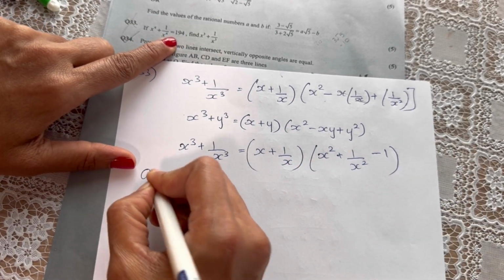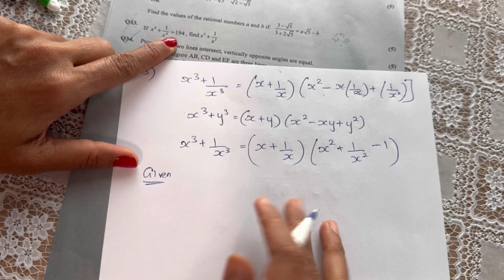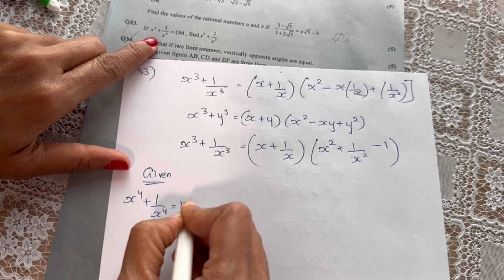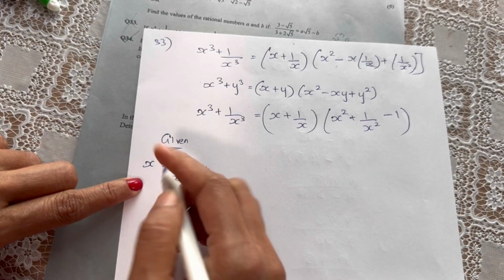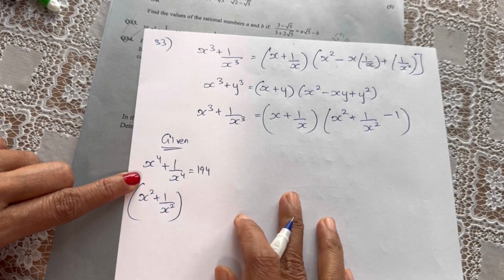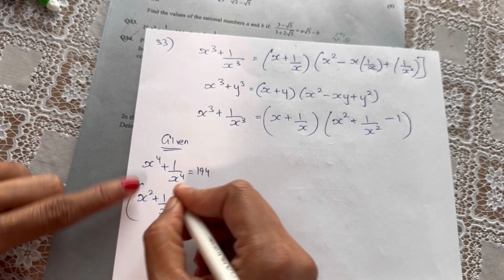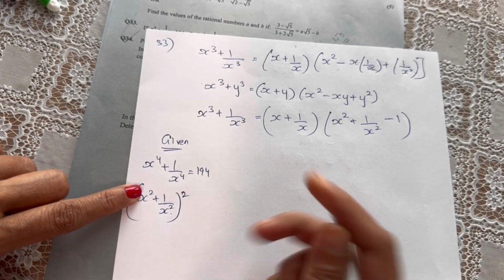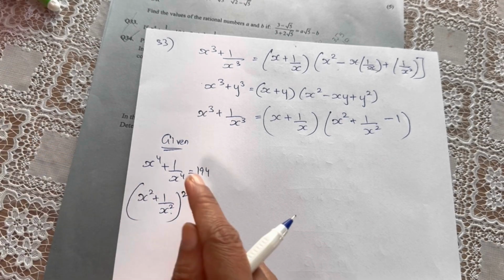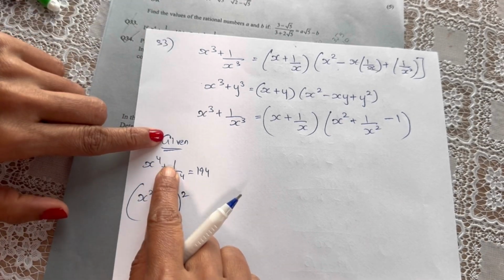So by the given thing, here if x power 4 plus 1 by x power 4 is 194, can we write this as x square plus 1 by x square, this whole square? Because when we square x square, we will get x power 4.